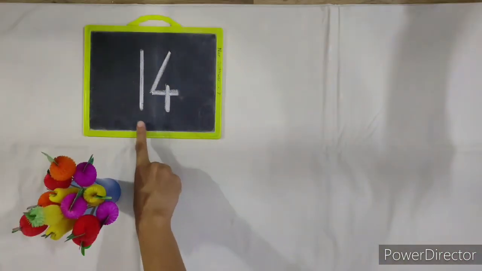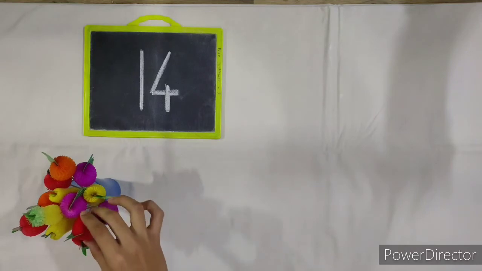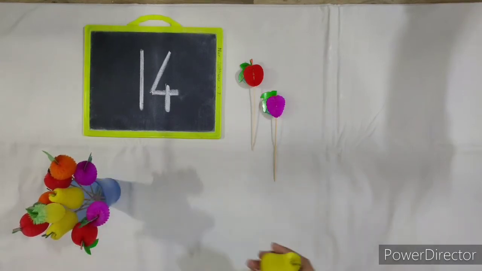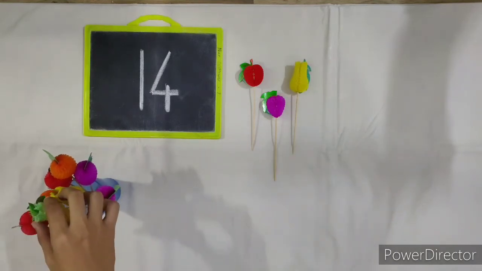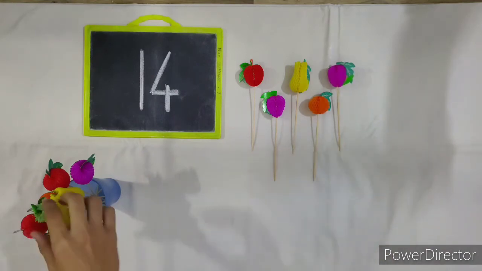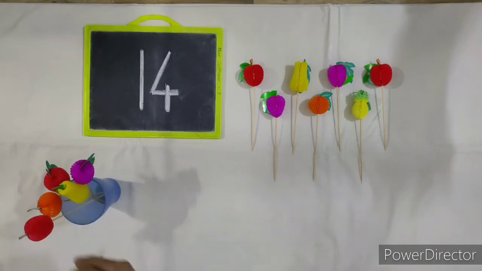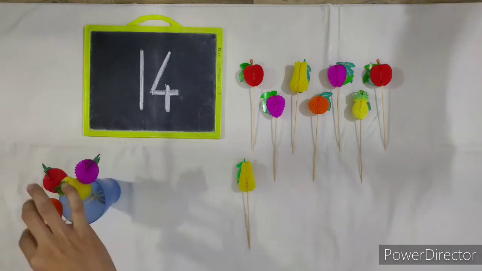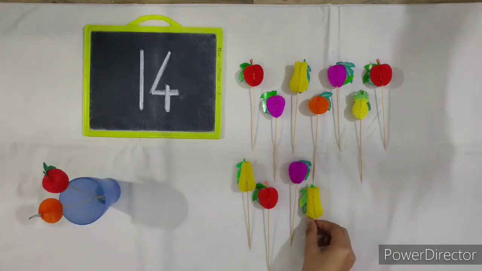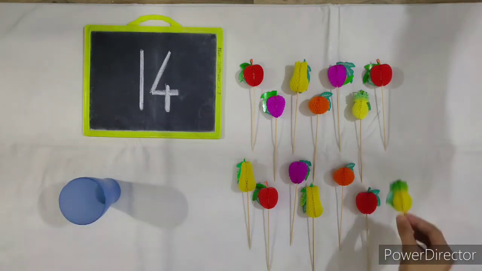This is number 14. 1, 4, 14. Let's count these fruit sticks together. 1, 2, 3, 4, 5, 6, 7, 8, 9, 10, 11, 12, 13, 14.